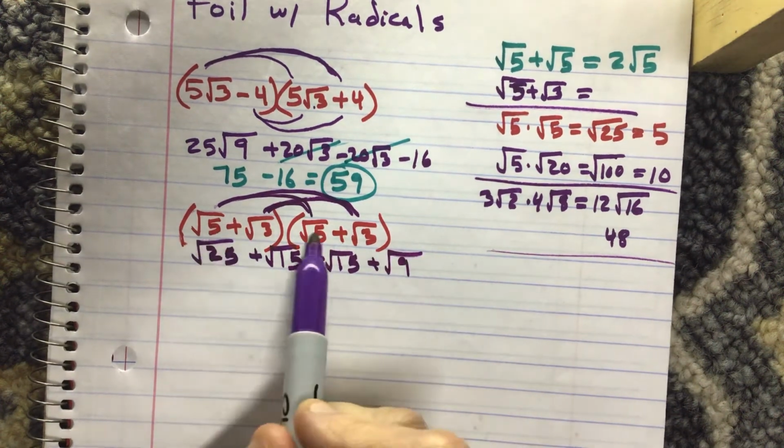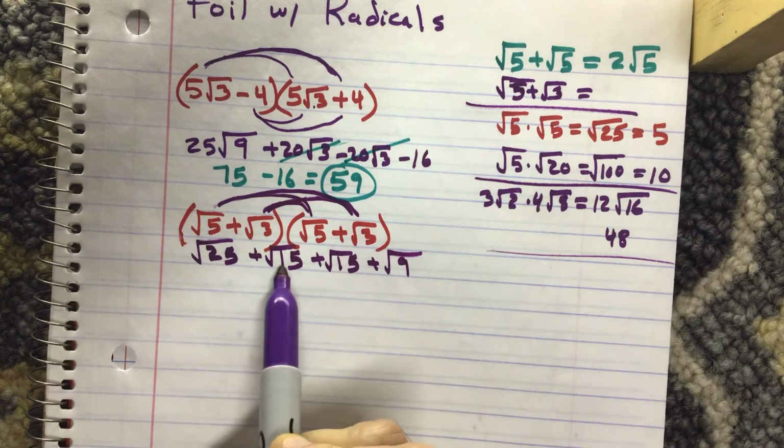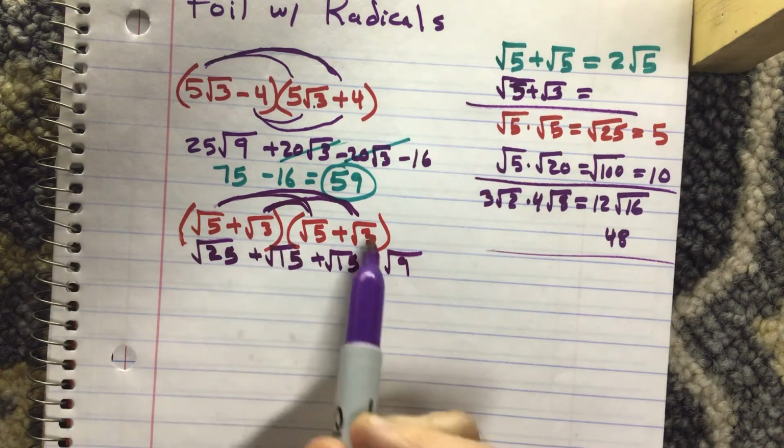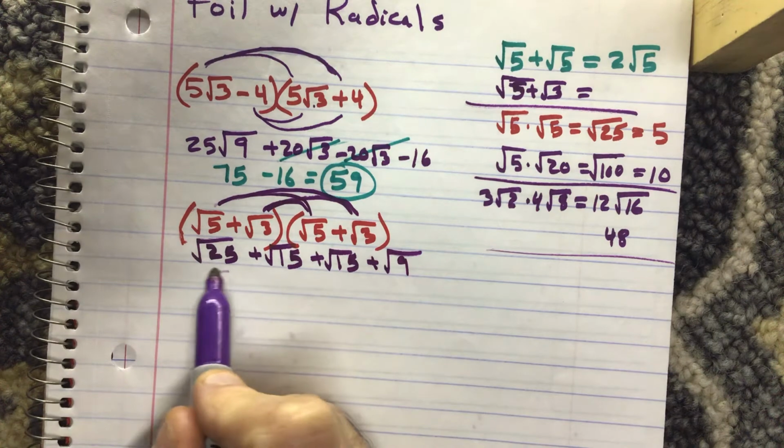So I just multiply 5 times 5, 25. 5 times 3, 15. 3 times 5, 15. 3 times 3 is 9. Square root of 25 is 5.